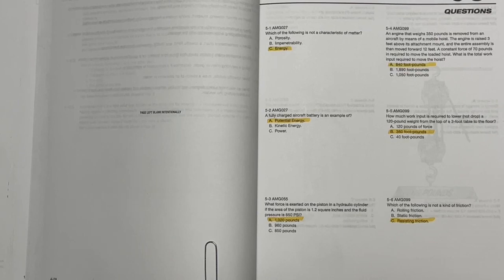Potential energy. Question 5.3. What force is exerted on the piston in a hydraulic cylinder if the area of the piston is 1.2 square inches and the fluid pressure is 850 psi? Is it A, 1,020 pounds, B, 960 pounds, or C, 850 pounds? The correct answer is A, 1,020 pounds.